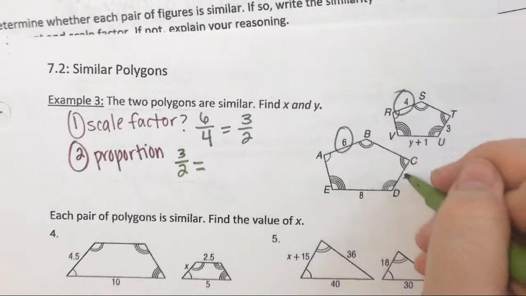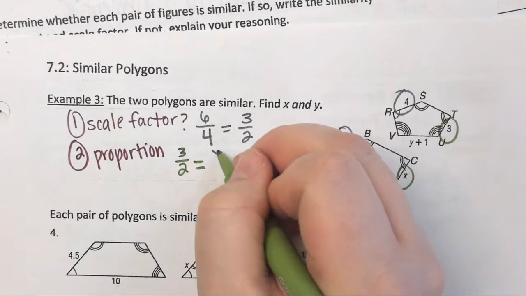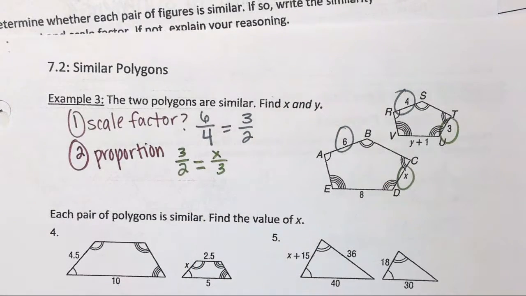So I will do x over 3. Again, I used my scale factor, and then I started solving for what I wanted to solve for, x over 3. And now suddenly all that section 1 stuff is useful, because we're going to cross multiply and solve for x.